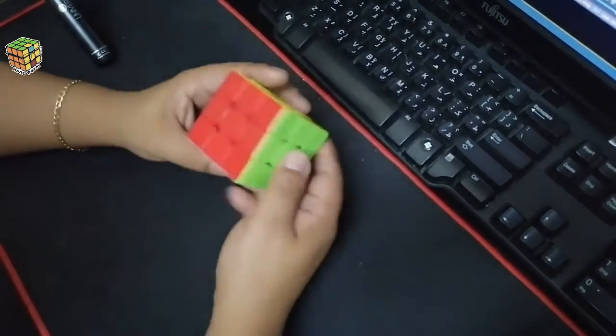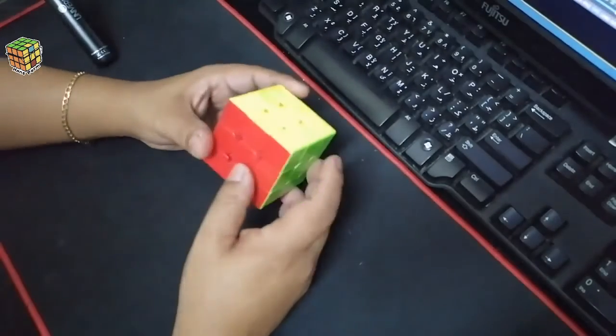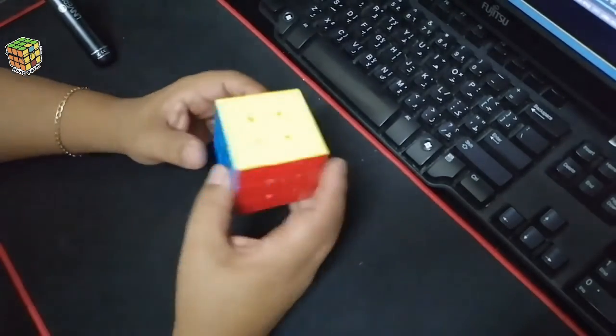And there you go. So we have successfully solved the 3x3, which is used to solve for blindfolded.